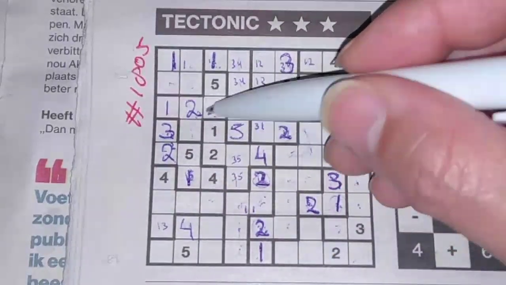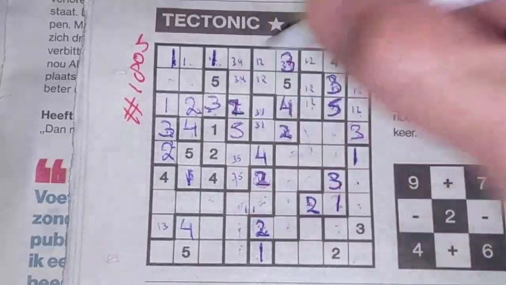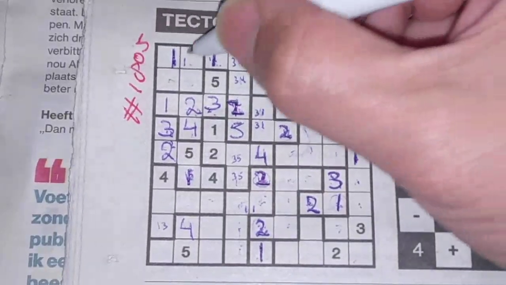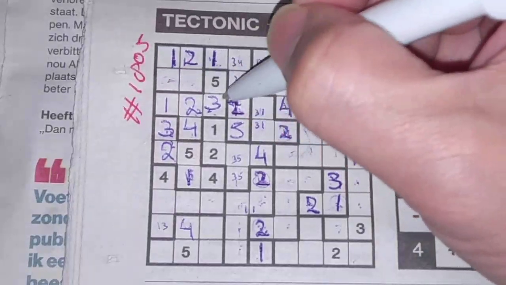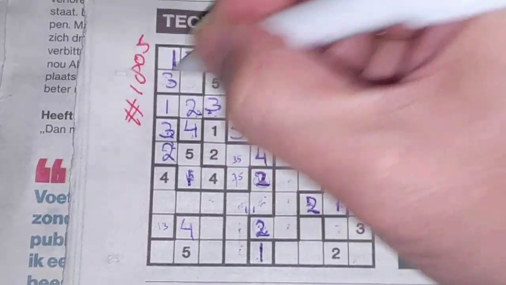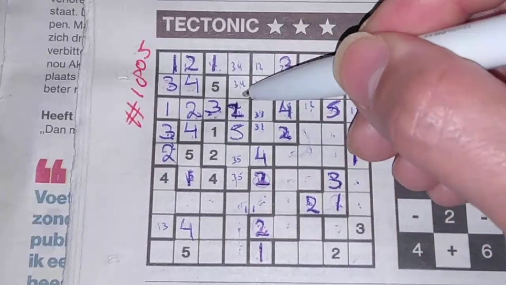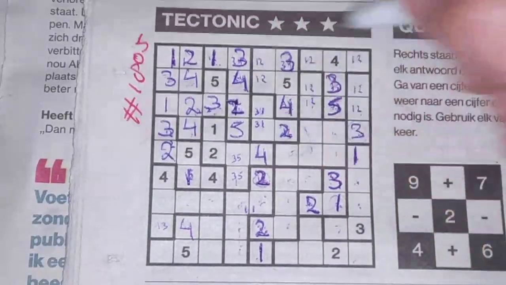The 3 and the 4 are left. We have a 3 here, no 3 there. 3 should be here, and the 4 goes there. These two boxes cannot be a 2, so the 2 goes there. The 3 and the 4 go here. We have a 3 here, no 3 there. 3 should be here, and the 4 goes there. Now we have a 3 there, so this cannot be a 3 anymore. This should be a 3, and this should be a 4.